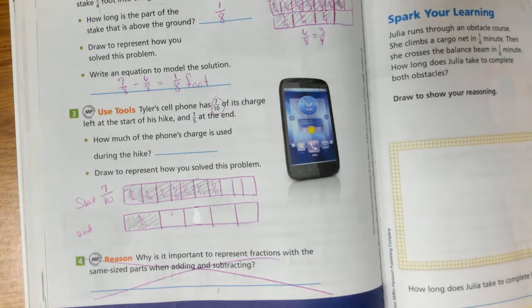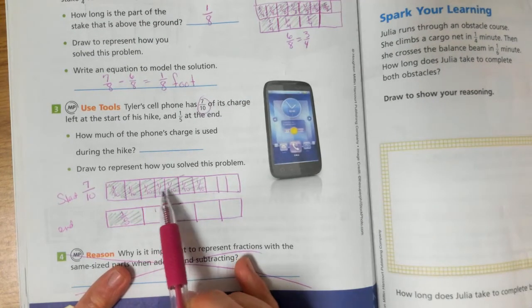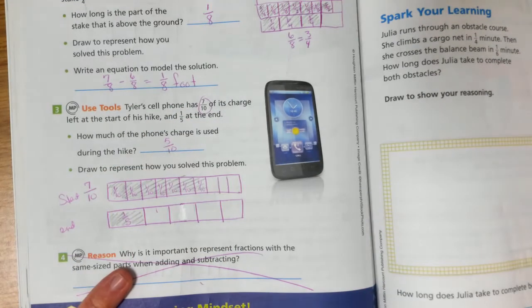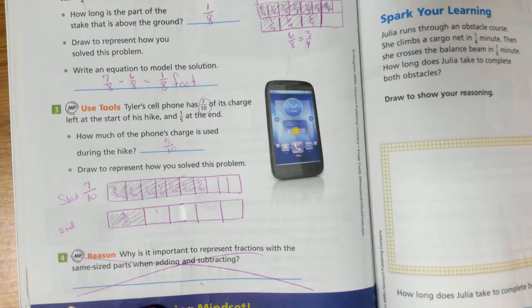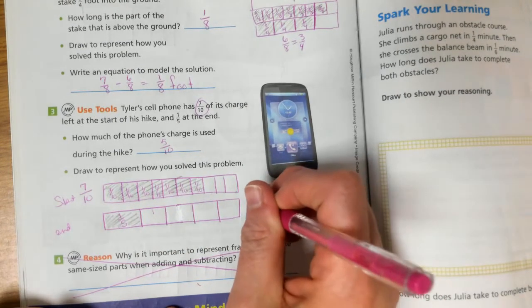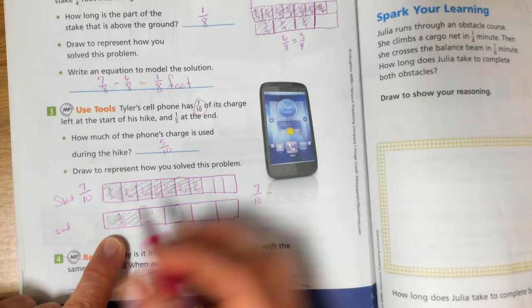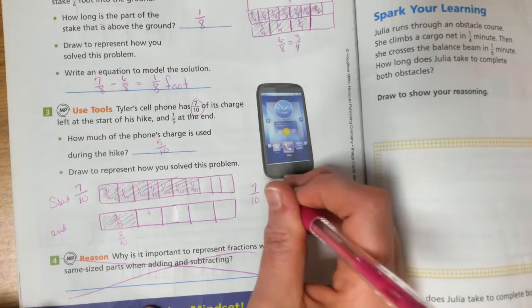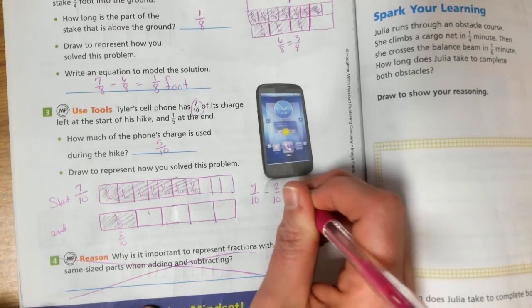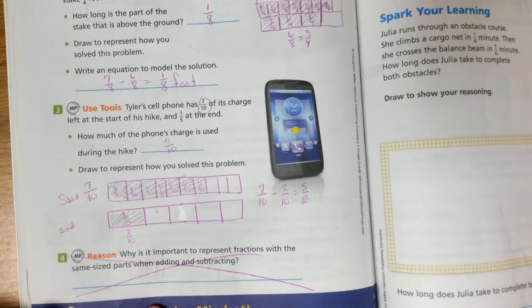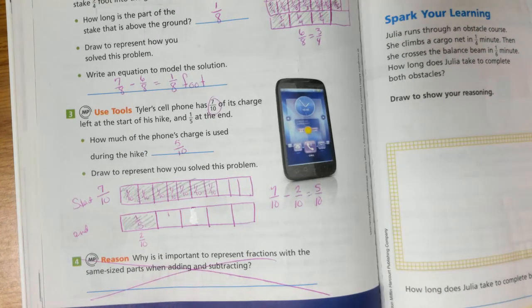So how much did he use? Well, 1, 2, 3, 4. We can see that it's 5/10 of his phone charge he used during the hike. So this tells me that he had started with 7/10. We subtract 1/5, which is the same as 2/10. So we subtract 2/10, and that equals 5/10. So he has 5/10 of the charge left at the end of the hike.